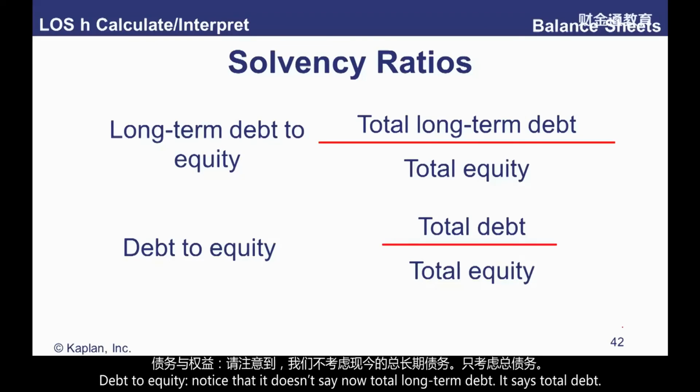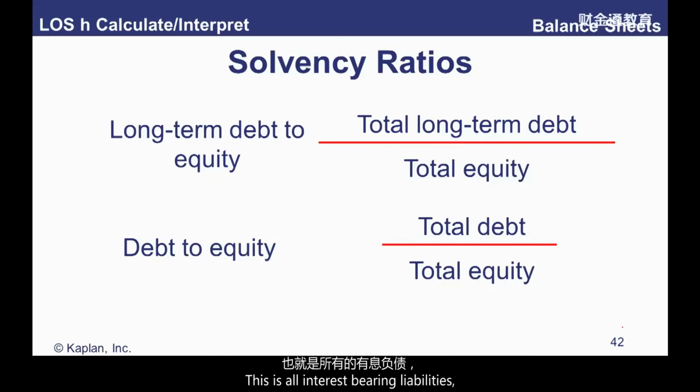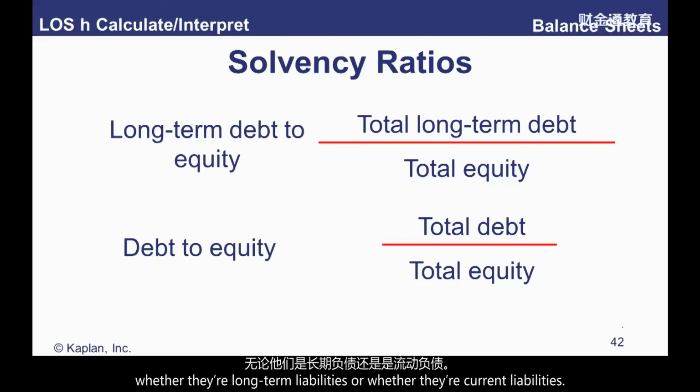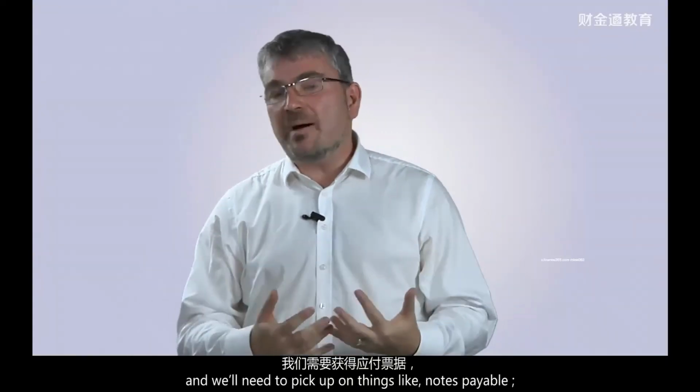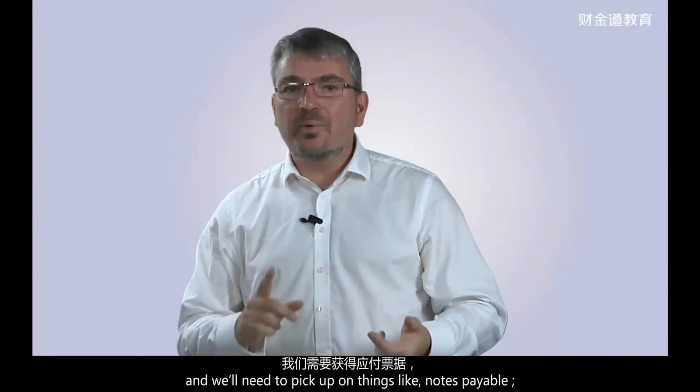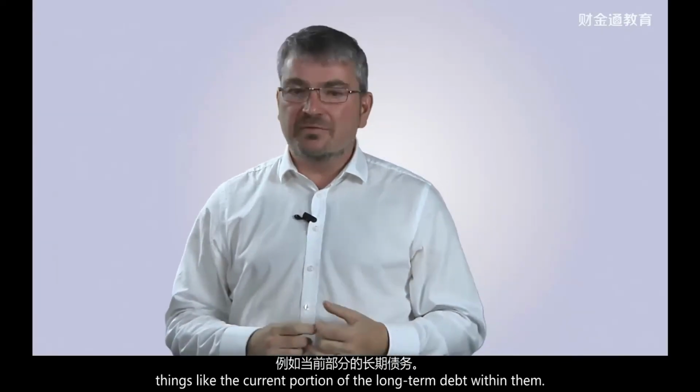Debt to equity, notice it doesn't say total long-term debt now, it says total debt. This is all interest-bearing liabilities, whether they're long-term liabilities or current liabilities. So we would need to look at our current liabilities and pick up on things like notes payable, things like the current portion of long-term debt within them. So debt to equity is really just a ratio of the balance sheet carrying value of debt to the balance sheet carrying value of equity.